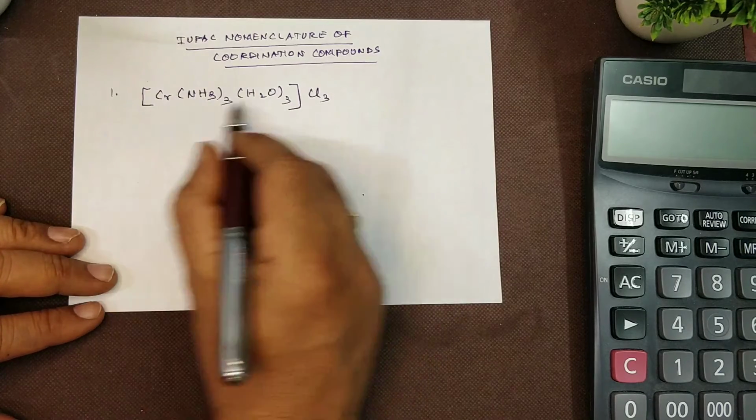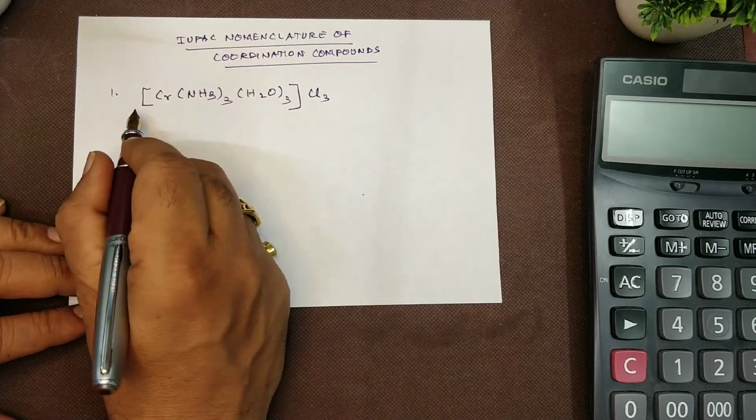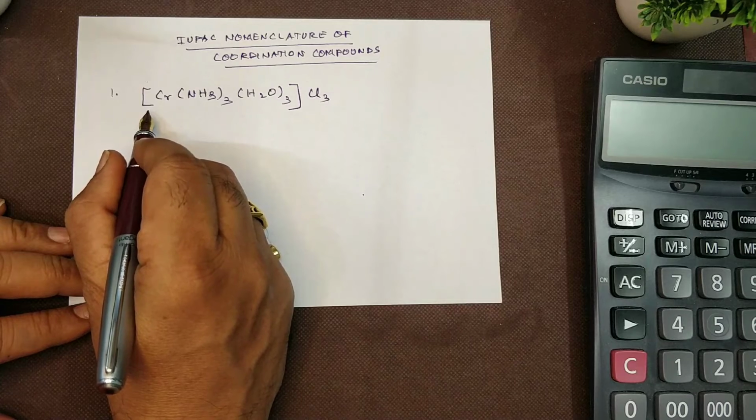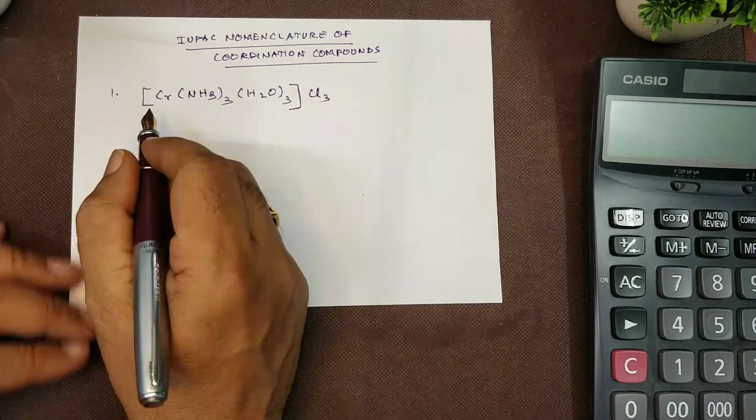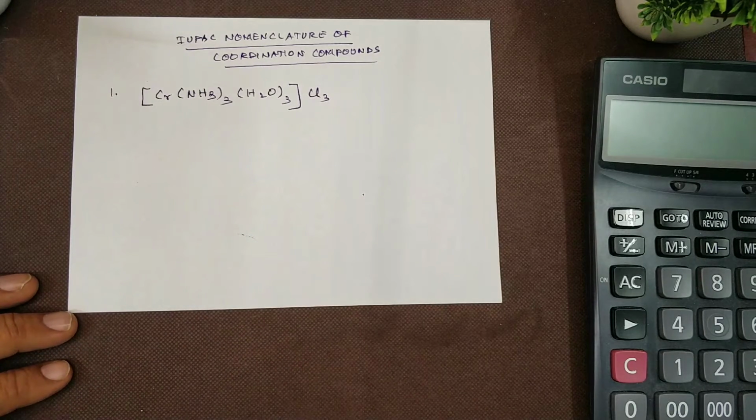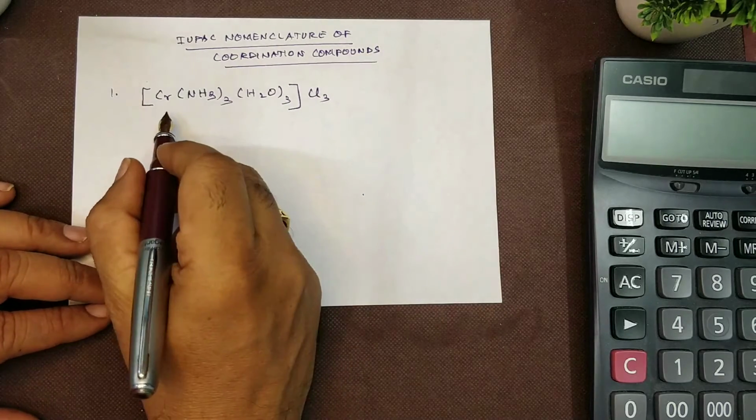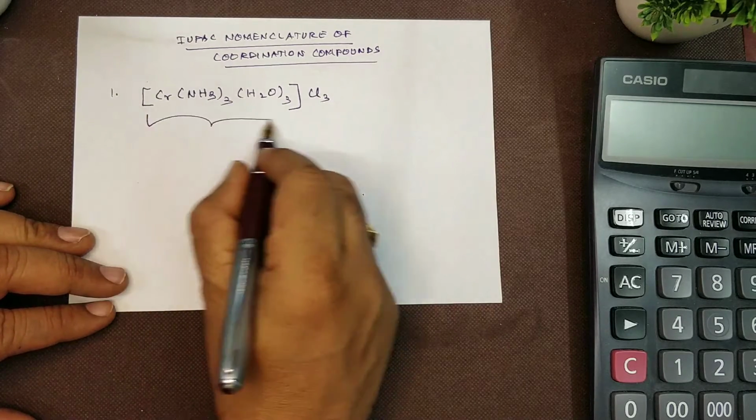Now, as per the rule, we should name the cation first. So this is the complex cation.